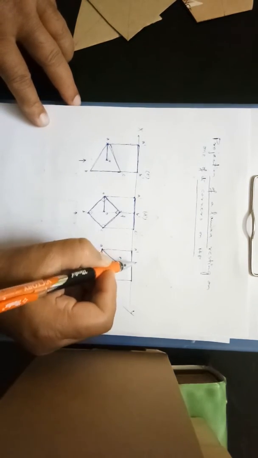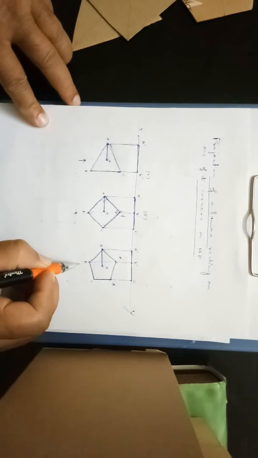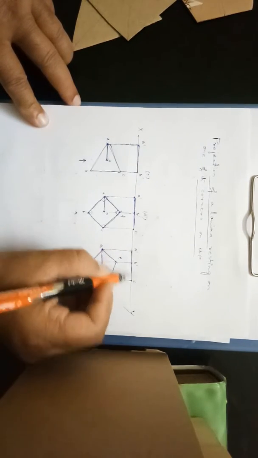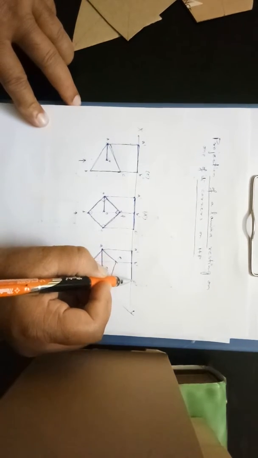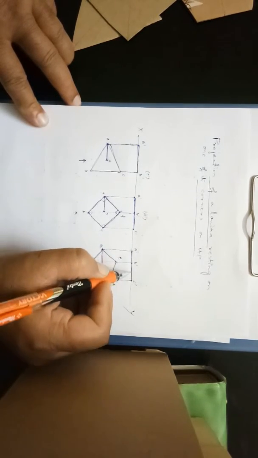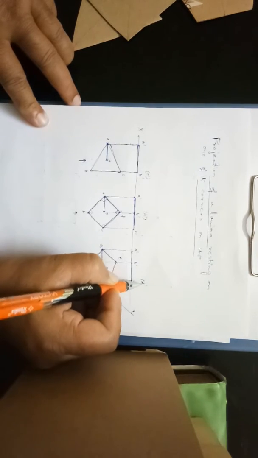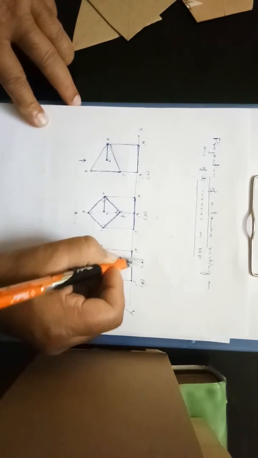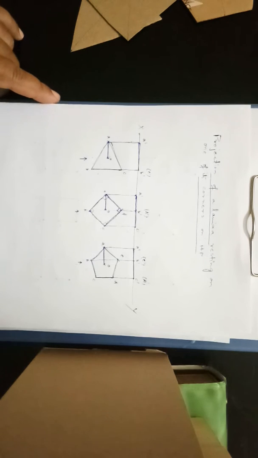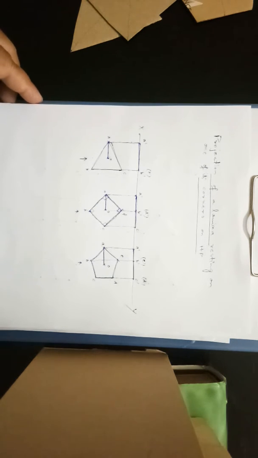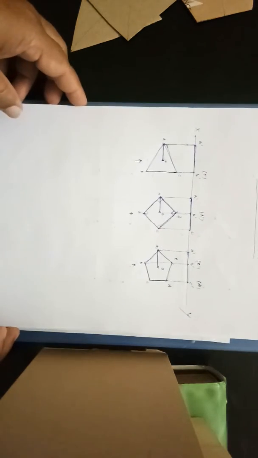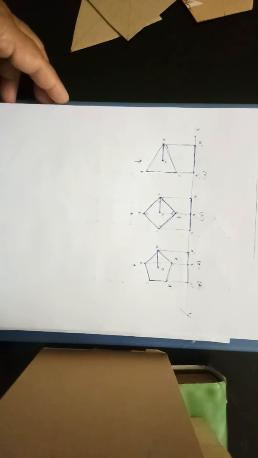So this will be A dash, B dash, C dash. If you look from here, A, B and C are visible. Therefore, in the front view, A dash, B dash and C dash. Next is D dash in brackets and E dash in brackets. So this will be the initial position of a pentagonal lamina which is resting on HP on one of its corners. Similarly for hexagonal lamina. So you please refer to my notes. I have given it there.